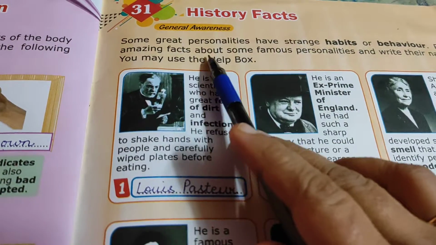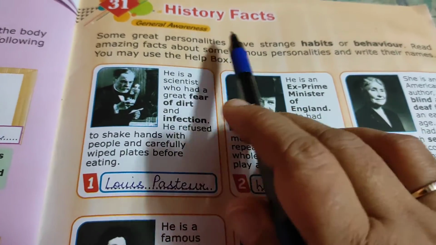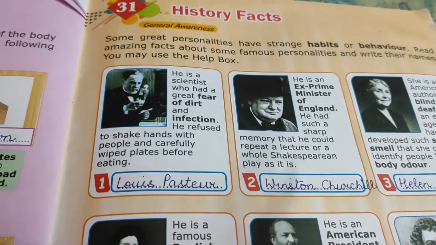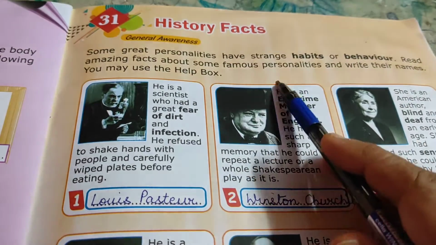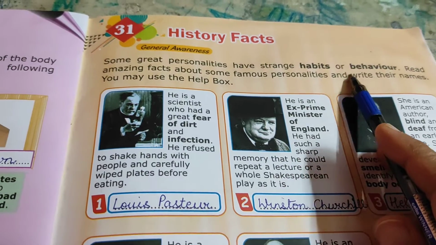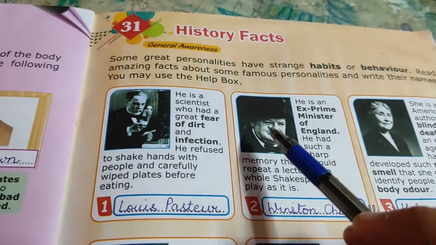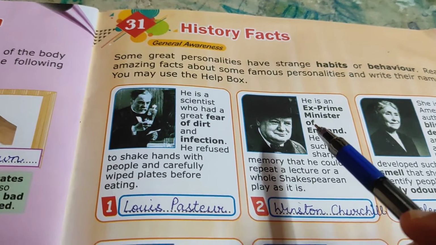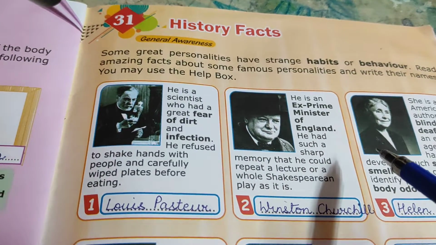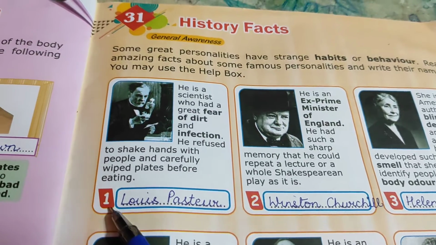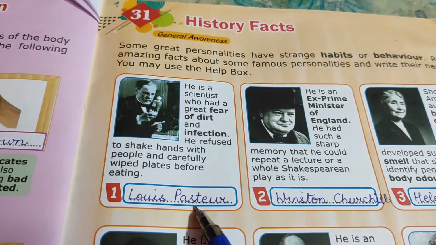Now we come on to the next chapter, that is some history facts, and here we are going to talk about some famous personalities who had some strange habit or strange behavior. We are going to learn about some famous persons who had some strange habits. So beginning with number 1 is Louis Pasteur.